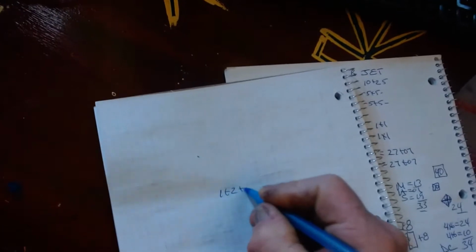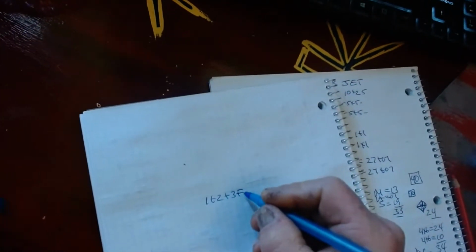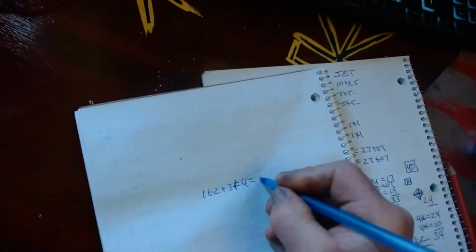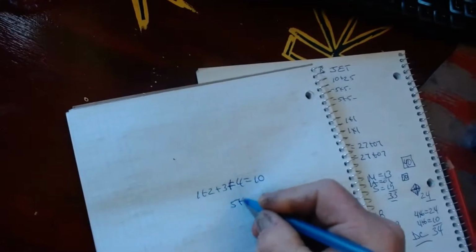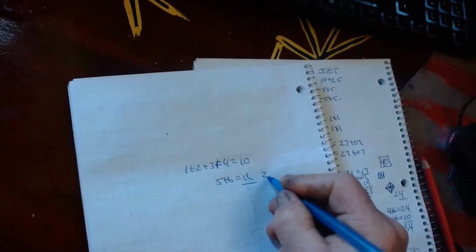1 plus 2 plus 3 plus 4 equals 10. 5 plus 6 equals 11. 1 and 1 is 2.